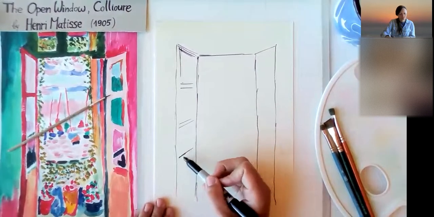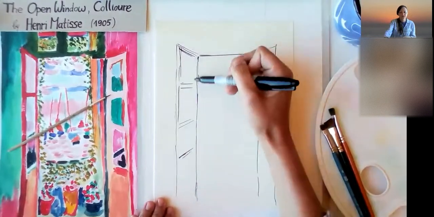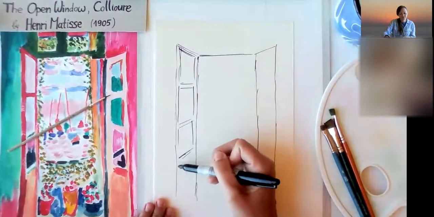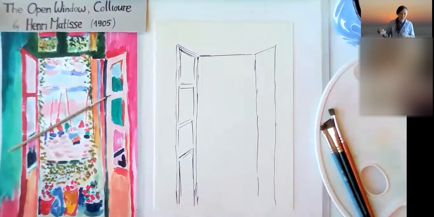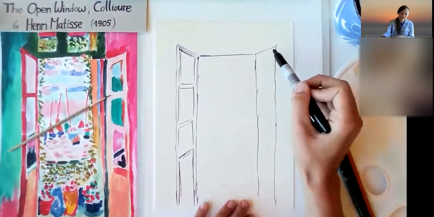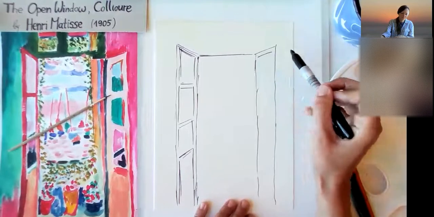The lowest line too. In theory, all these lines have to connect in one central point, the same as the lines on the opposite side.